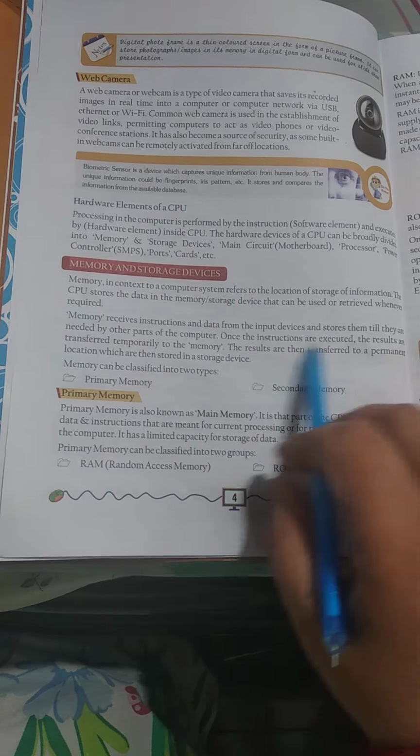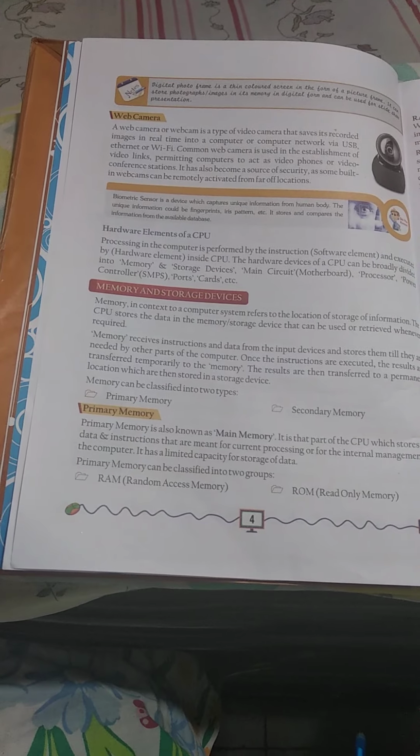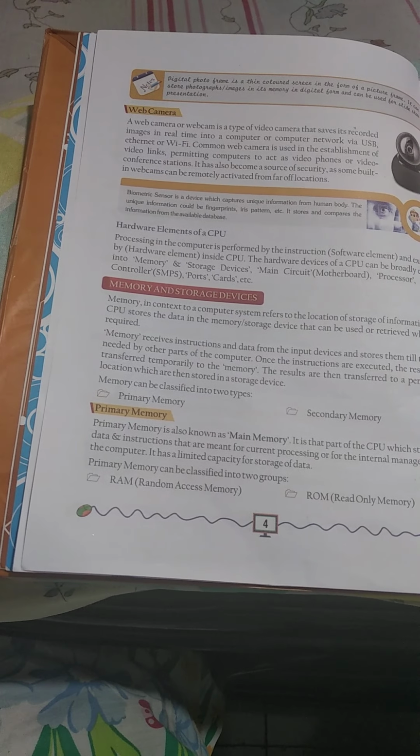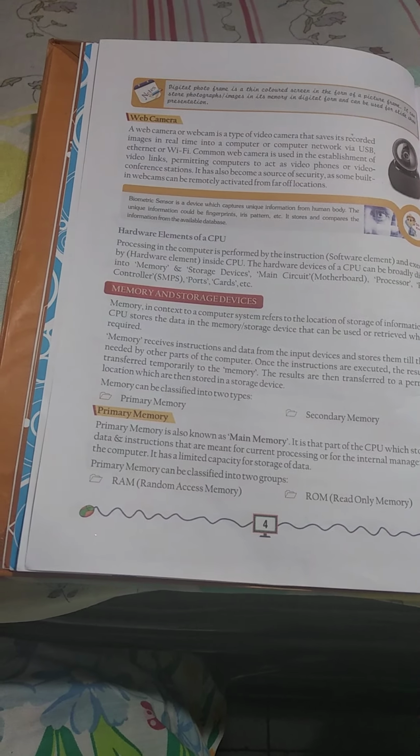So, the memory is used for two purposes. Number one, to store data and information given by the input devices, and the other, to store the intermediate results that a computer is processing. You can understand it like this: suppose a computer has to do a calculation.